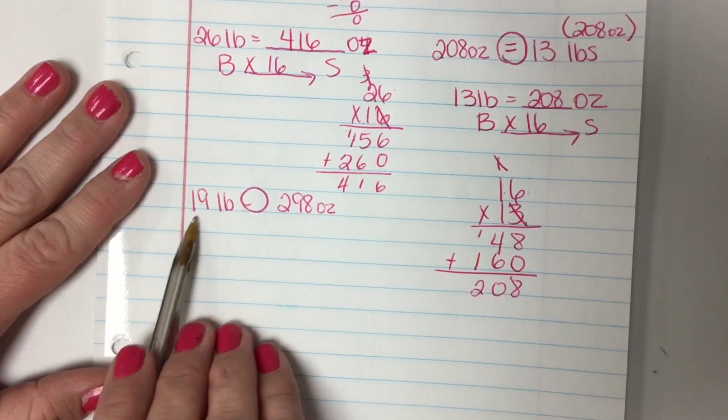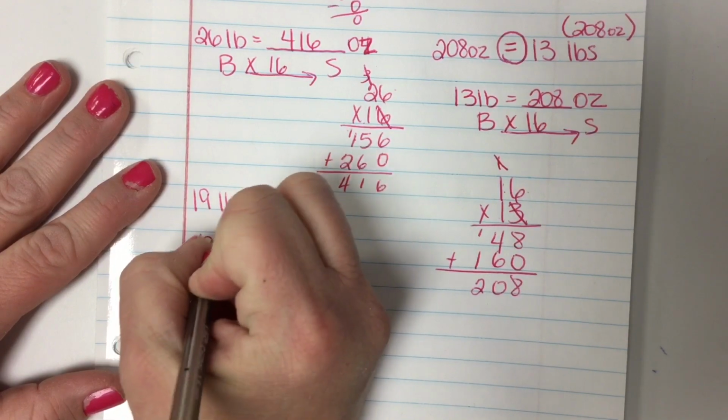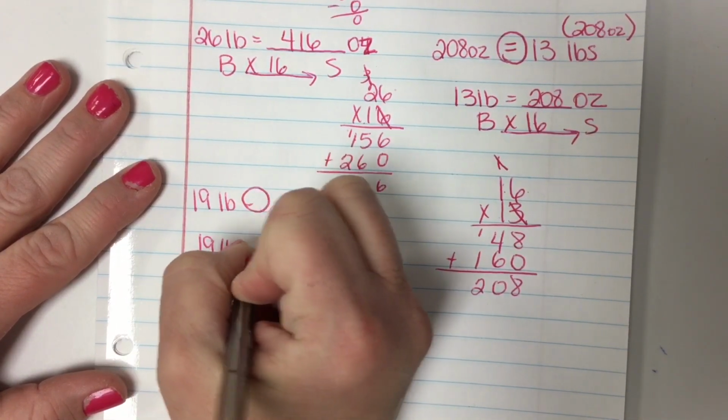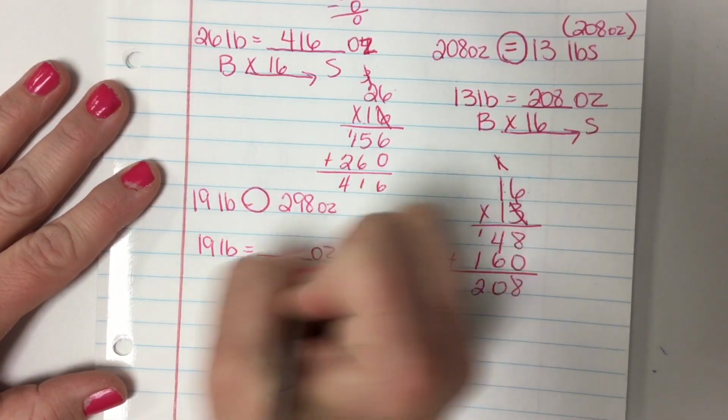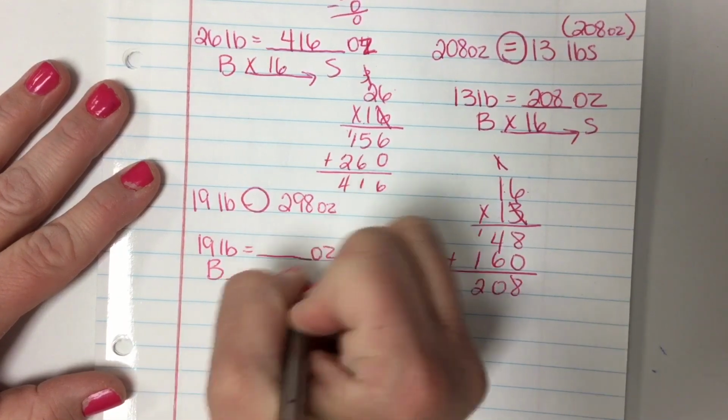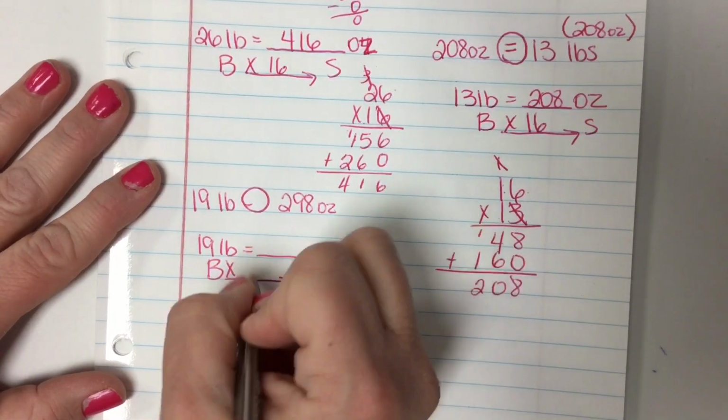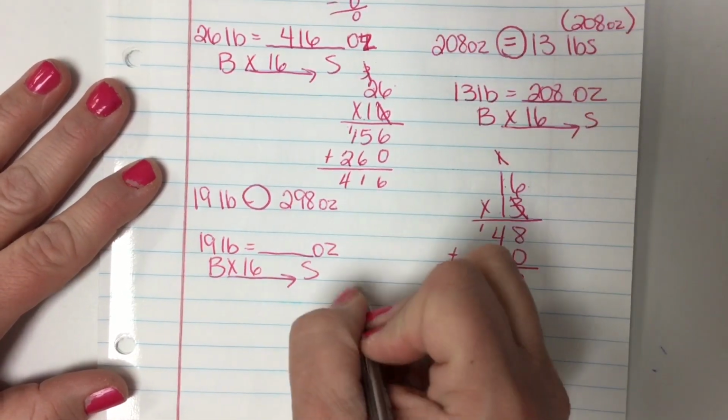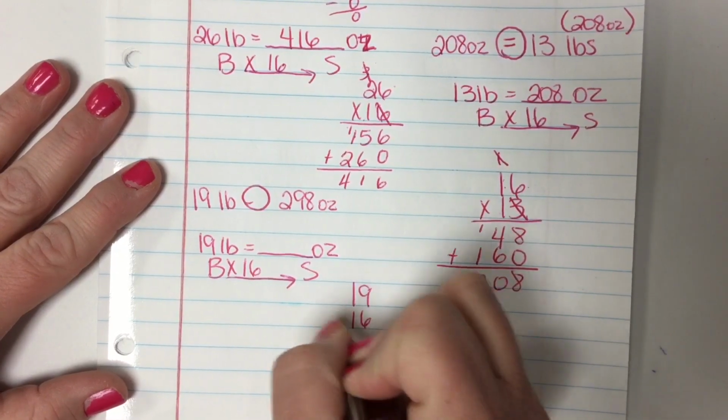19 pounds greater than, less than, or equal to 298 ounces. Again, we're going to convert the big measurement. So we're going to convert 19 pounds into ounces. Big to small. Again, there's 16 ounces in a pound. So now we're going to do 19 times 16.